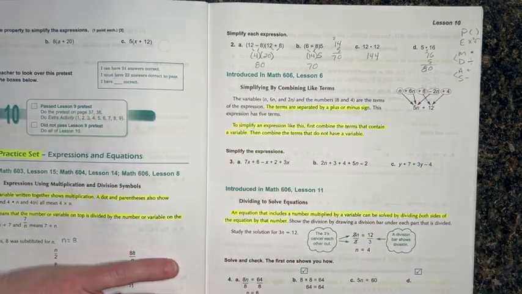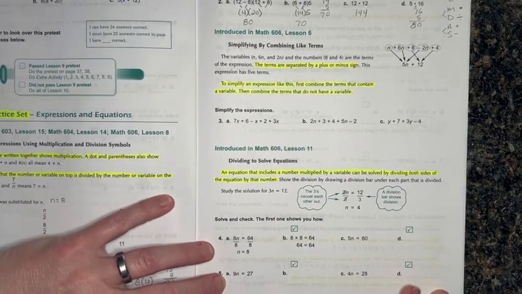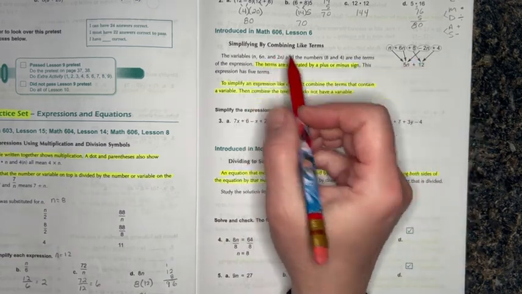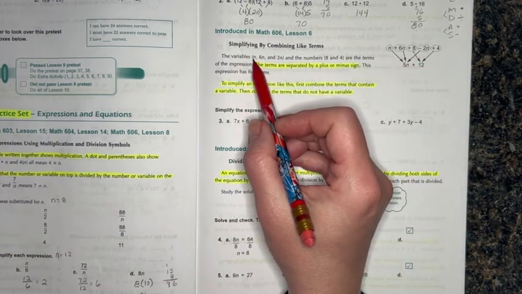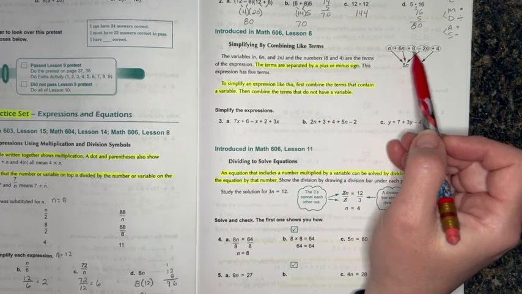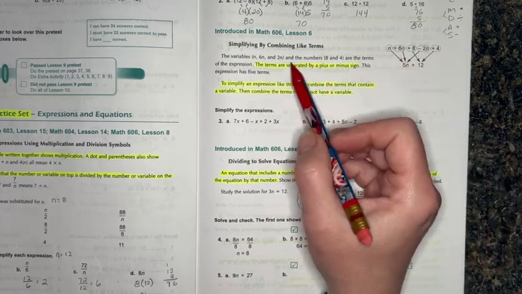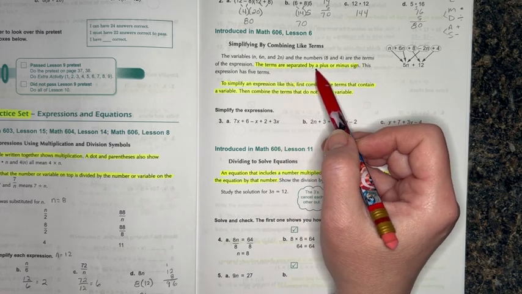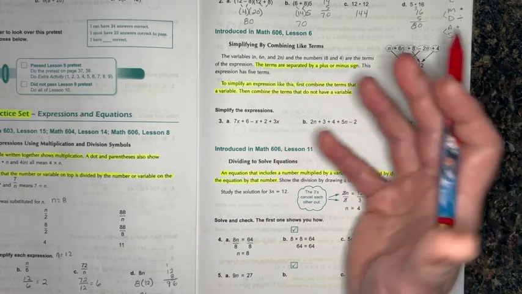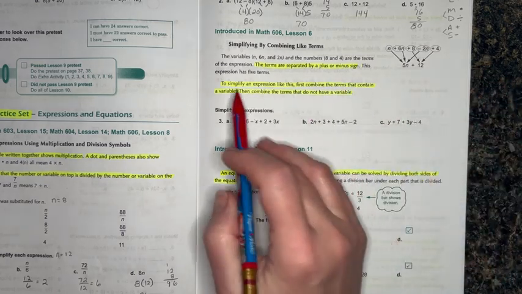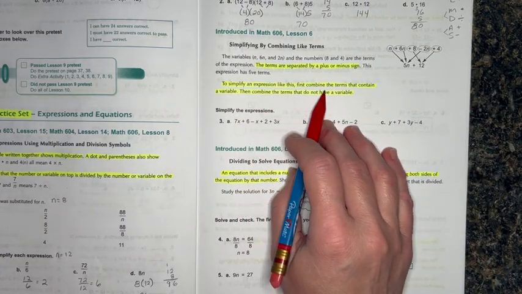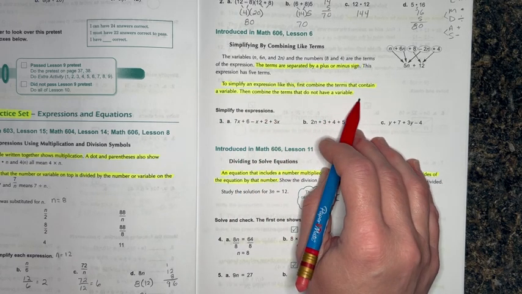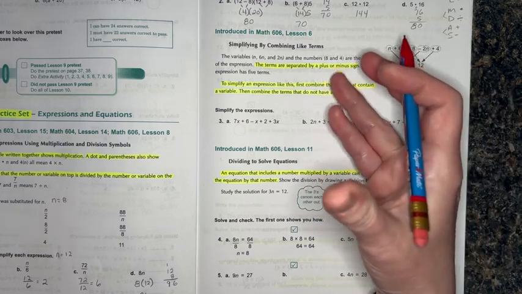All right, the next section here is called simplifying by combining like terms. The variables n, 6n, and 2n, and the numbers 8 and 4 are the terms of the expression. Okay. The terms are separated by a plus or minus sign. That's how we know one term from the other. To simplify an expression like this, we first combine the terms that contain a variable, then combine the terms that do not have a variable. Here's what we need to remember, and the book doesn't state it.